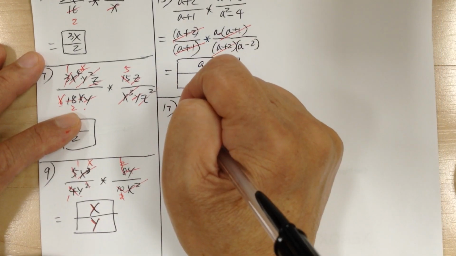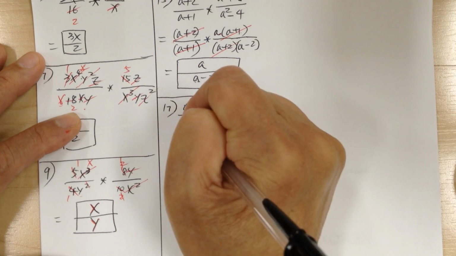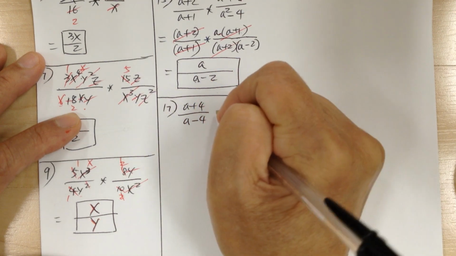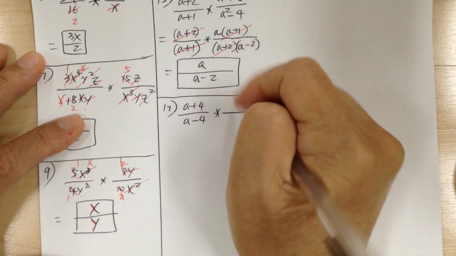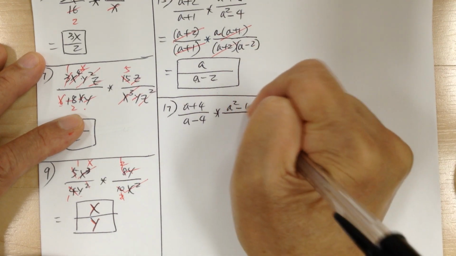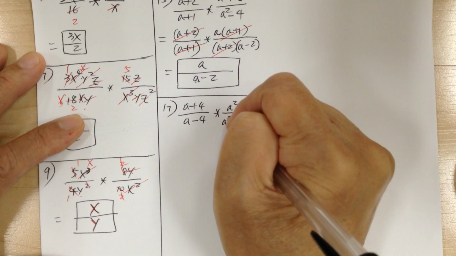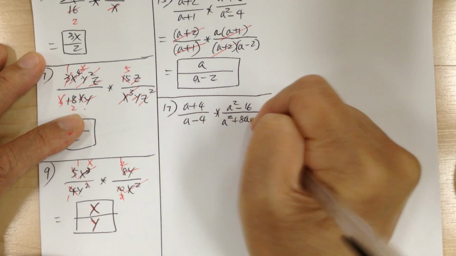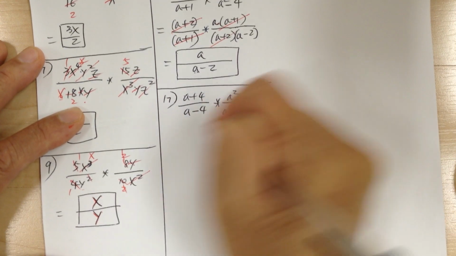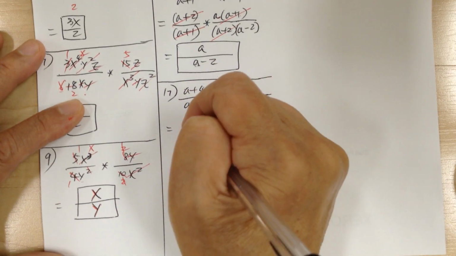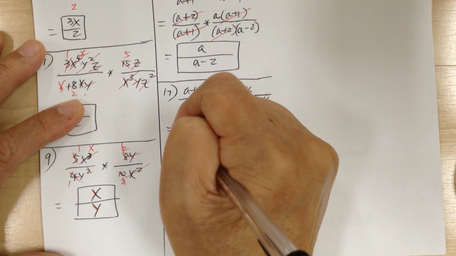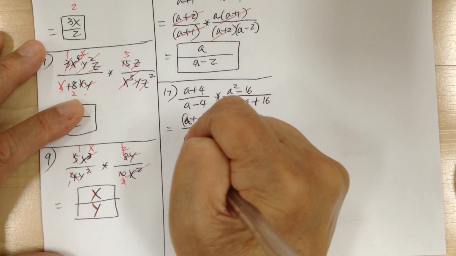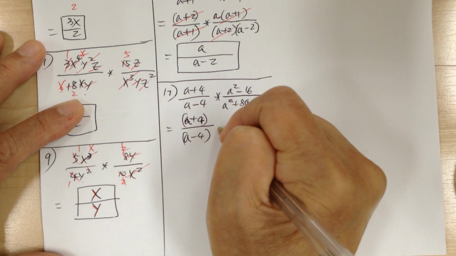Okay, 17. You've got a plus 4 over a minus 4. Again, it's a division, so I'm going to change it to multiplication, and I'm going to flip it upside down. So now I'm going to factor each one. Again, do not cancel anything. This one, basically, I'm factoring out the 1, so it's still the same. So I get a minus 4.